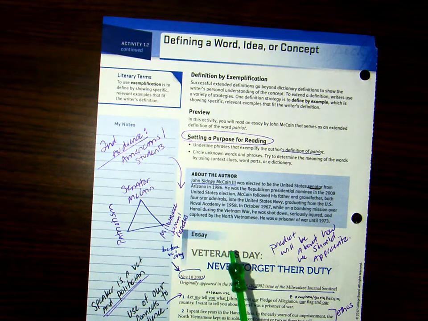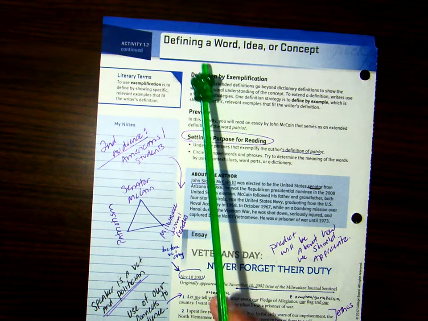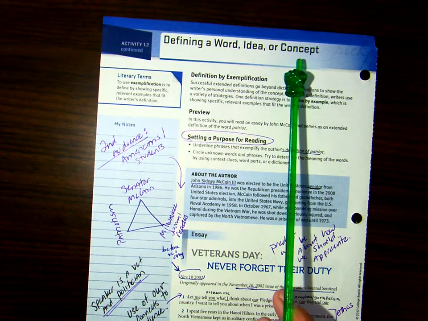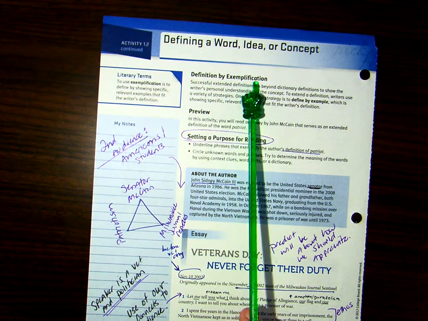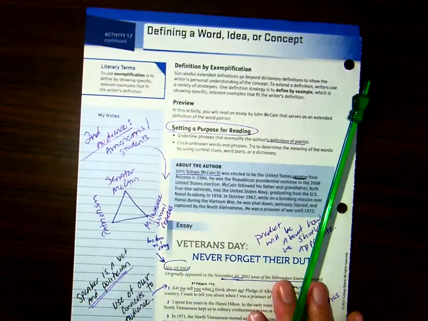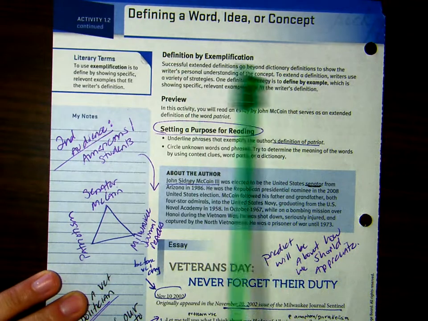You want to read this part because it's going to give you information. So in this one, it tells you that overall we're looking at defining a word, idea, or concept. And then it tells you specifically that we're looking at definition by exemplification. And then it tells you what that is right here. You want to make sure to read this over and understand.